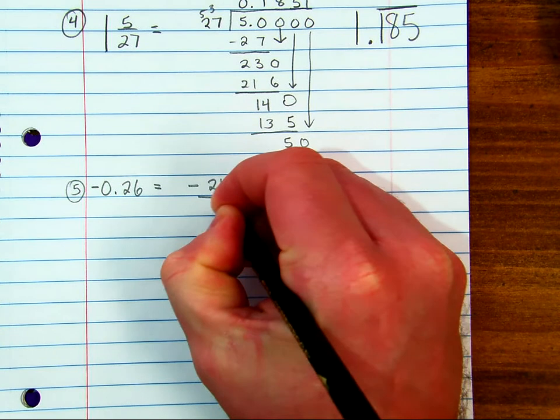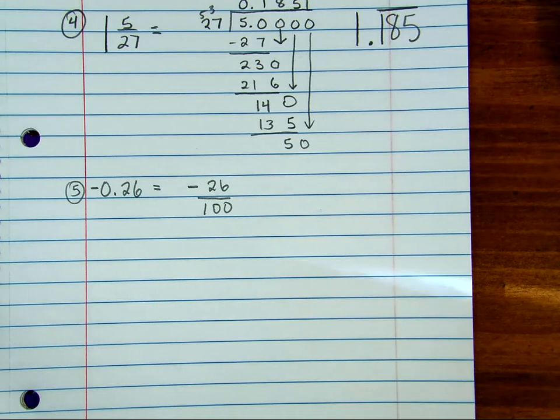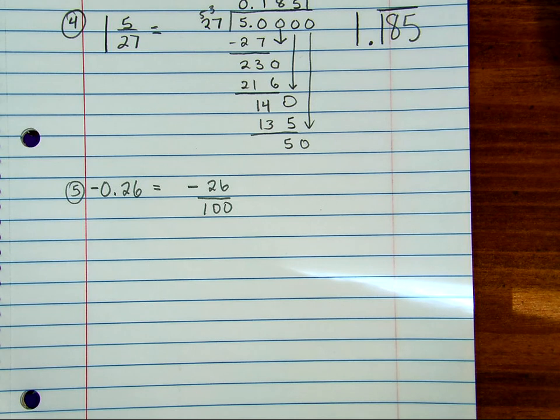And can we reduce this? Or no? London? Can we reduce this? No? Why not? Alex, can we reduce this? Yeah. By what? Number? What number? Katie?